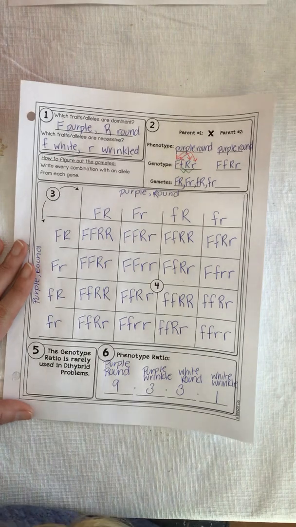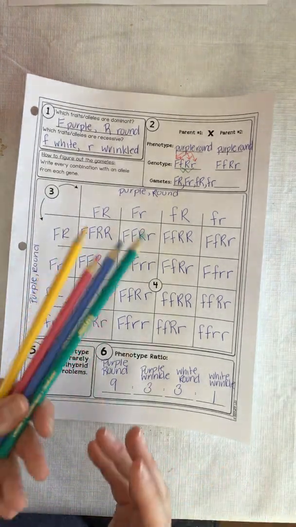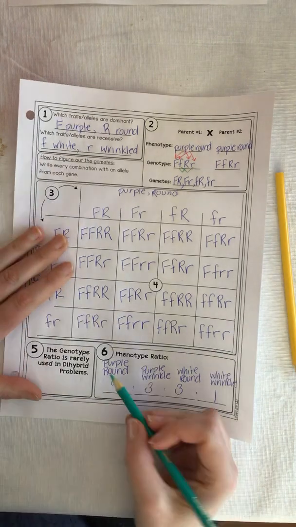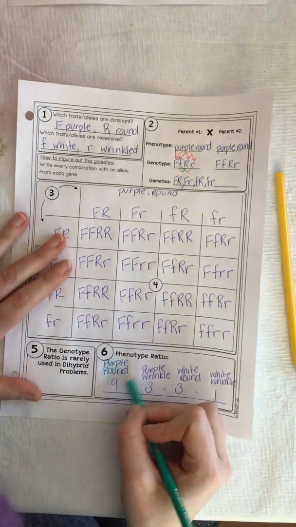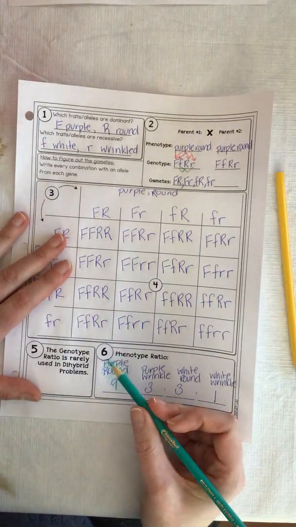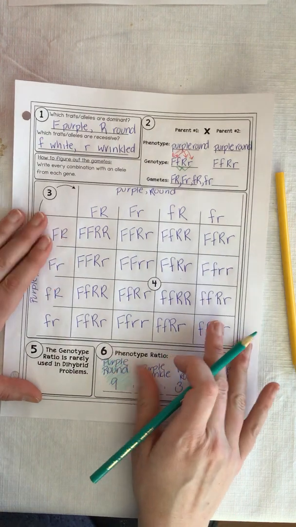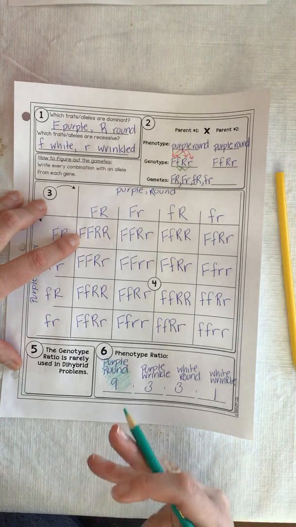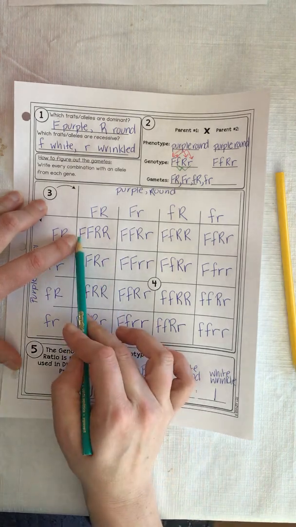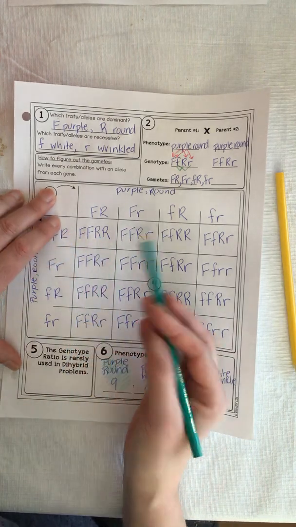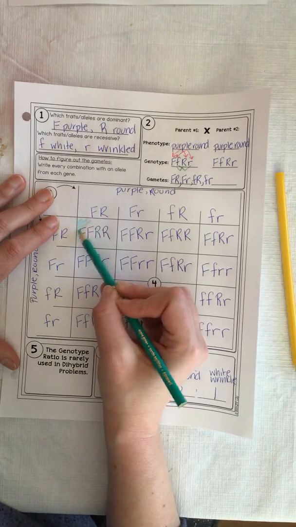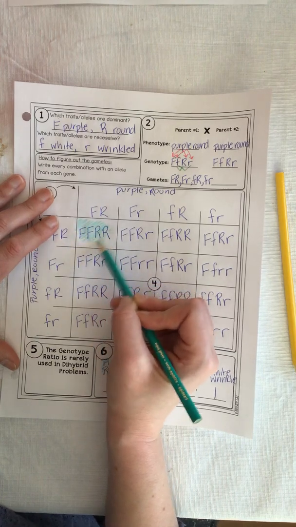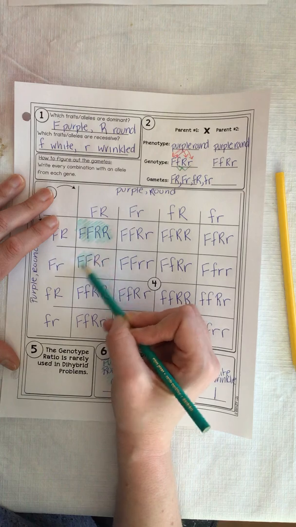So I am going to take 4 different colored pencils at the current time. And for the purple round, I'm going to say that it's this light blue aqua color. So we're going to find all of our purple round plants. That means we need at least 1 capital F and 1 capital R. And I'm going to shade those in.